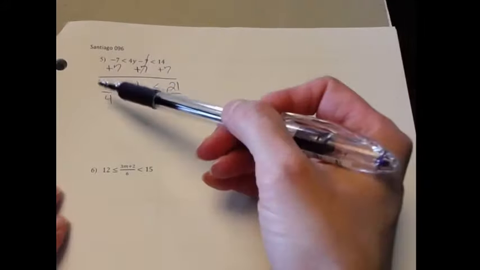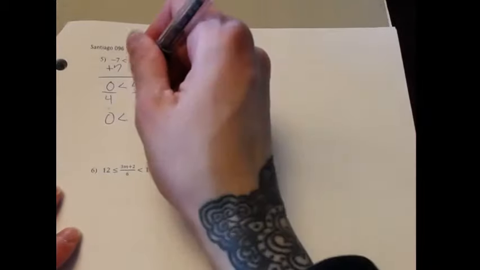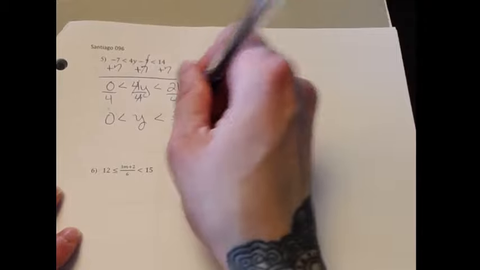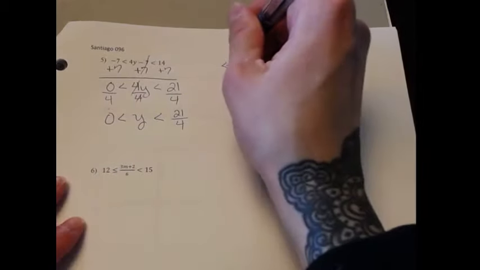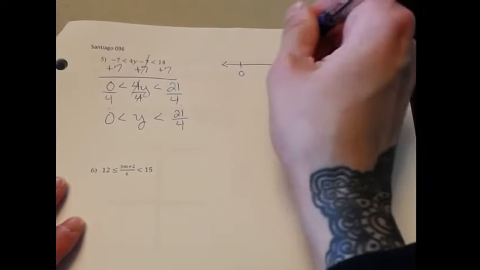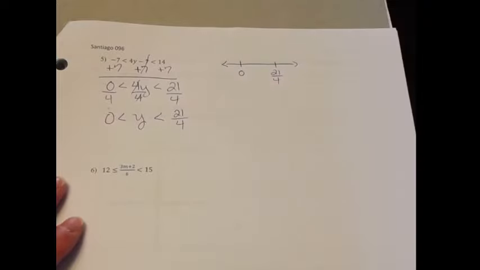So let's simplify. 0 divided by 4, 0. Bring your less than. 4y divided by 4, y. Bring your less than. 21 over 4 does not reduce, so you leave it as is. Next, we're going to draw our number line. We have 2 critical values, a 0 and a 21 over 4.